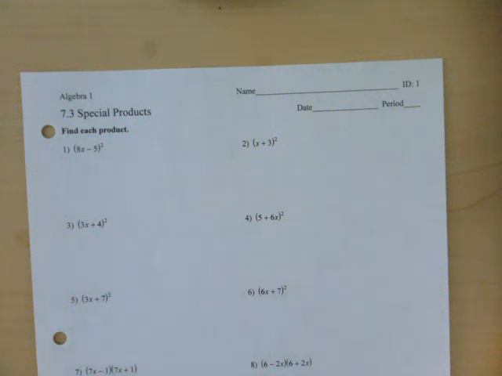Okay, 7.3 is a pretty easy section. You're still going to be multiplying polynomials, but there's special cases. So the first type is when you have a binomial, two terms, and you're squaring it. Anytime you square a binomial, you will always get a trinomial.